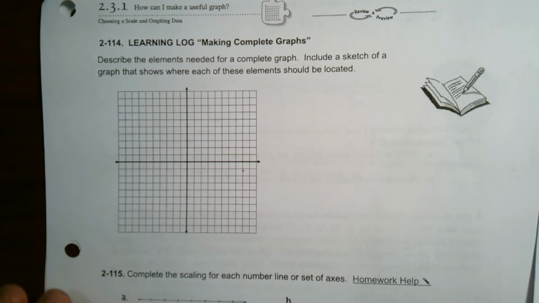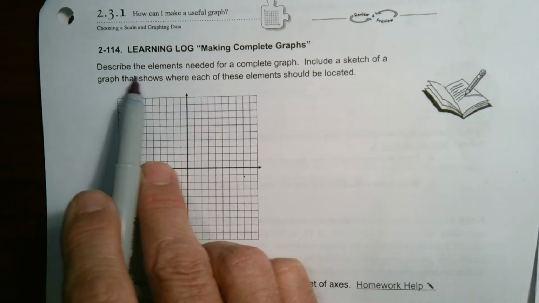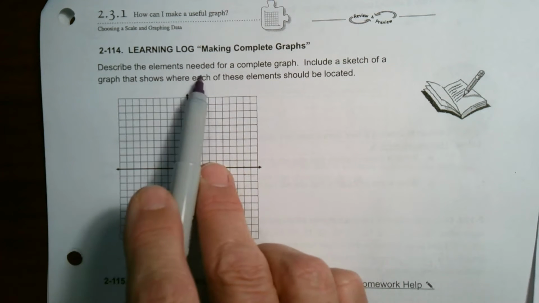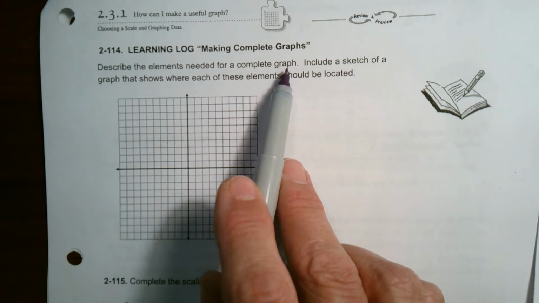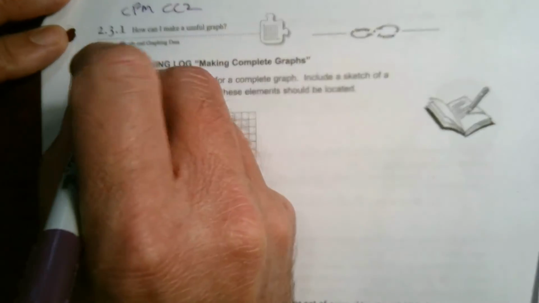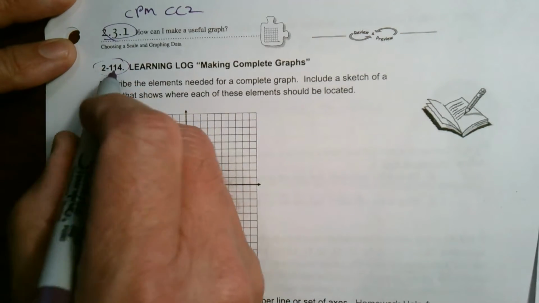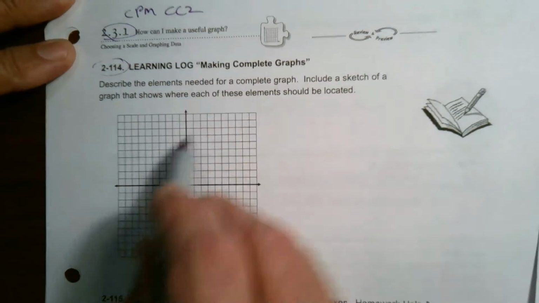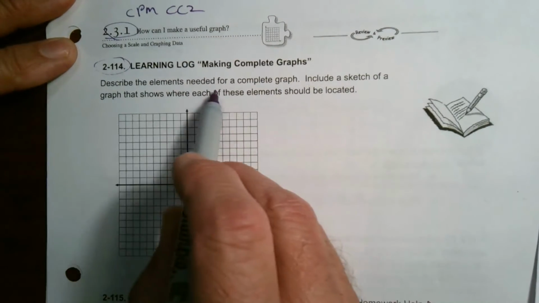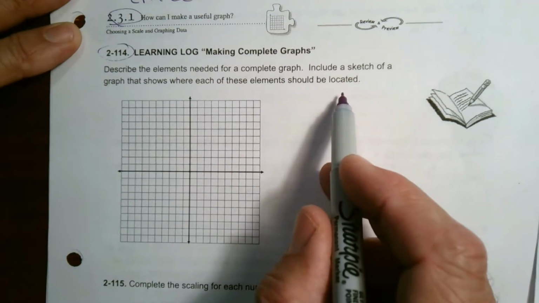We are looking at just a learning log, and it's basically an opportunity for us to review what elements are needed for a completed graph. So I'm taking this from CPM Course 2, section 2.3.1, and 2-14 is your learning log, making complete graphs. It says describe the elements needed for a complete graph, include a sketch of the graph that shows where these elements should be located.